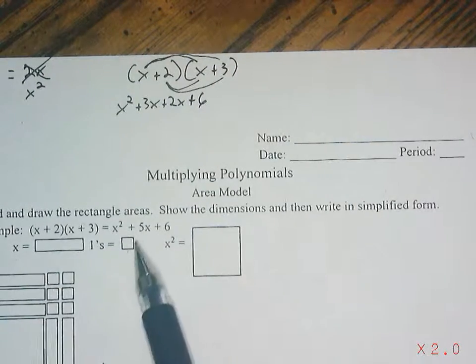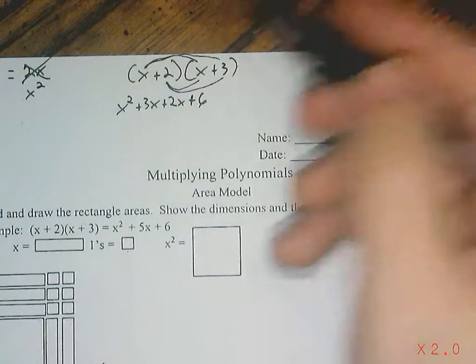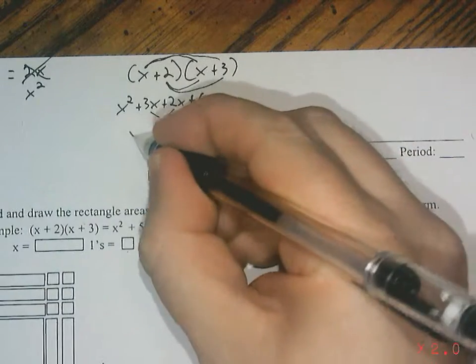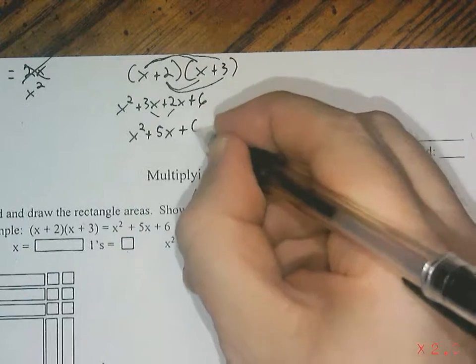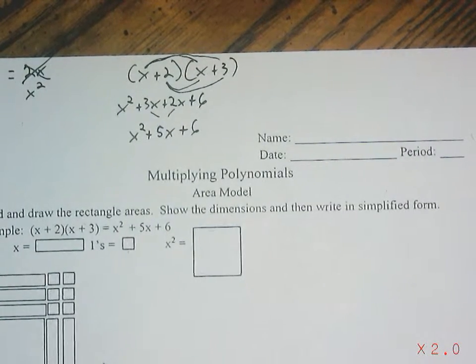Okay? Still not quite the same expression, right? I've got 4 terms here. That's because I've got 2 like terms here, the 3x and the 2x. Combine those, I get x squared plus 5x plus 6. Okay? So that's how the distributive property works.